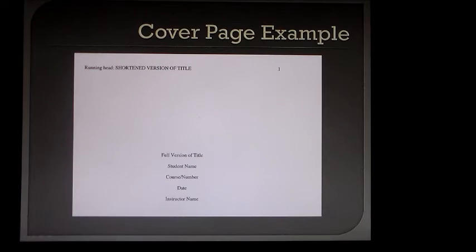This is, of course, a picture where I've cut the page off so you guys can see. The rest of that is kind of a blank page. You can see what a proper running head looks like, and this is always for page 1. And there's the block of stuff. It has the title, the student name, that kind of thing, all in the center.